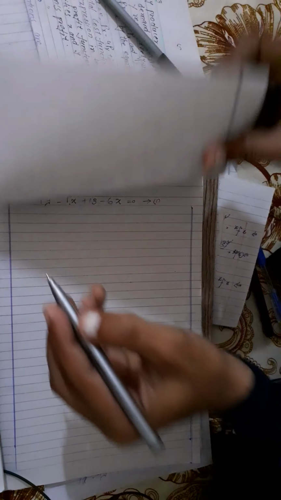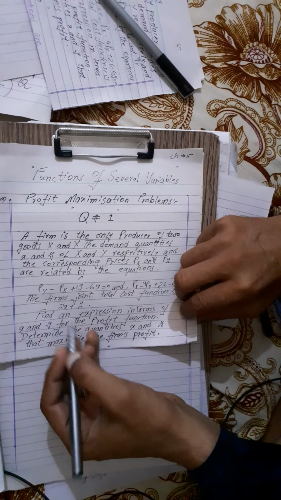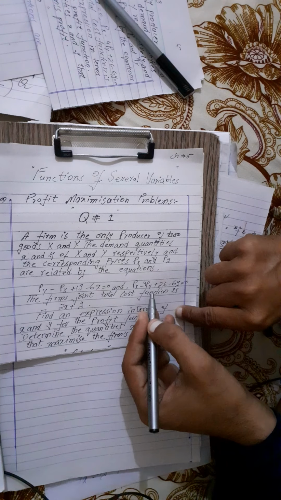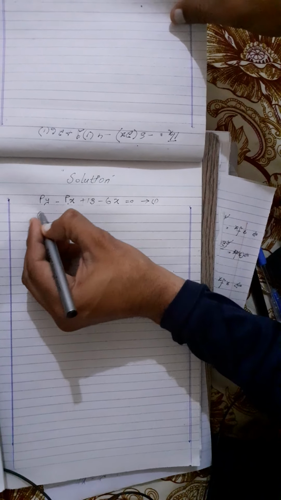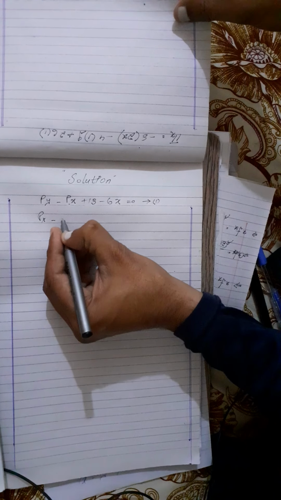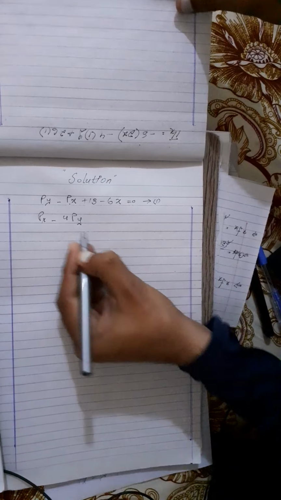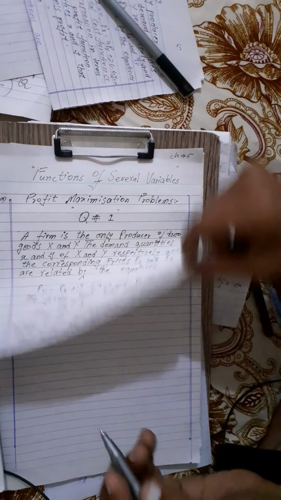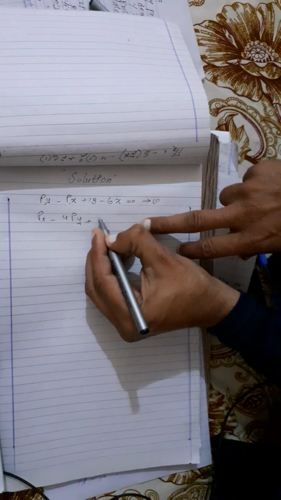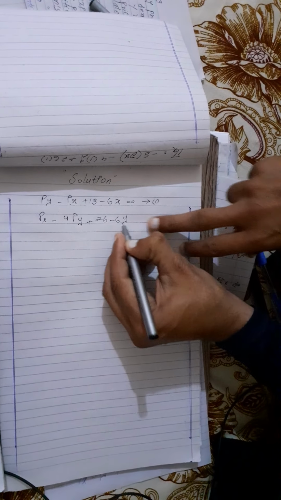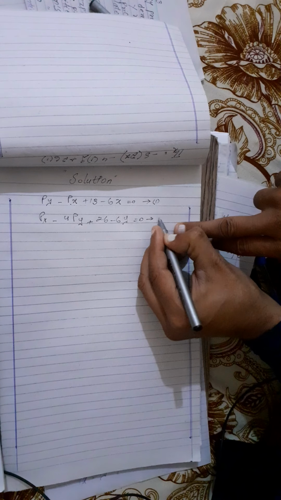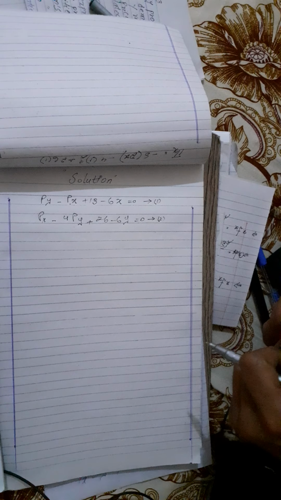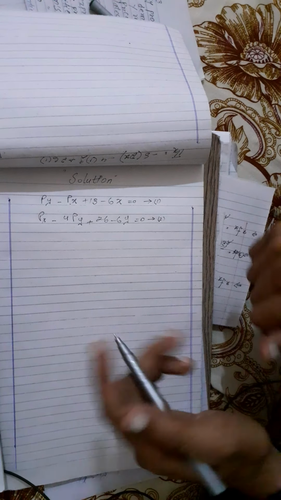Then the second equation is Px minus 4Py plus 26 minus 6y equal to 0. This is our second demand equation. Now we will solve these two demand equations simultaneously for the values of Px and Py.